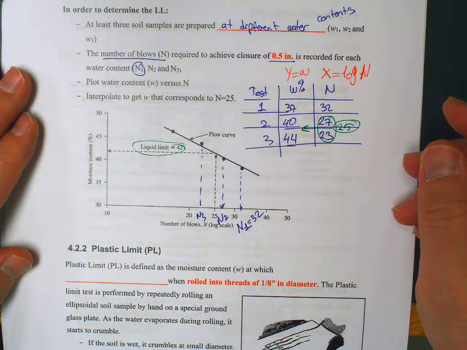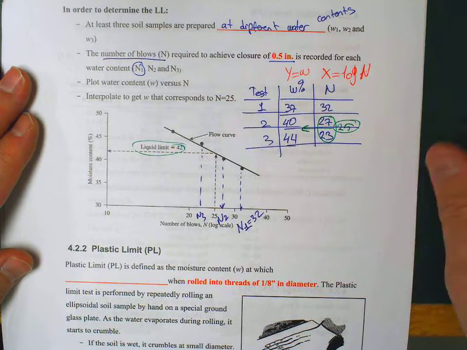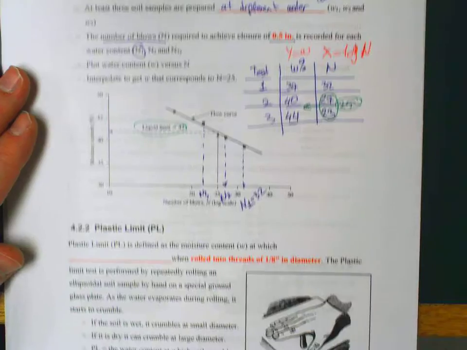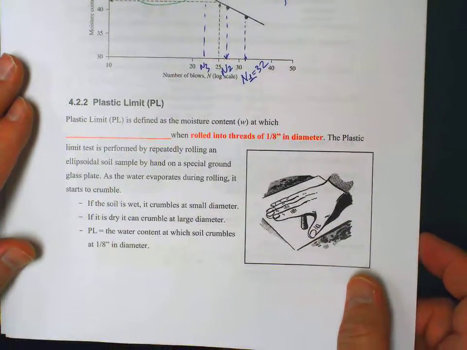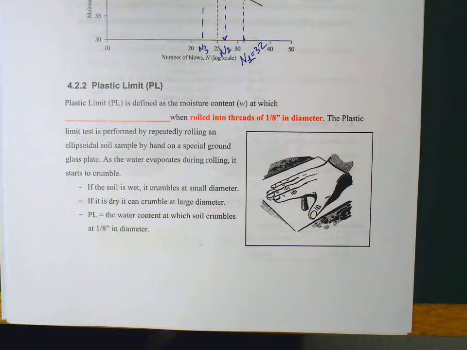Okay, questions? All right. So let's go to a more high-tech test.